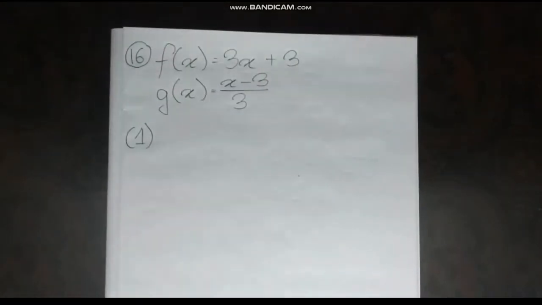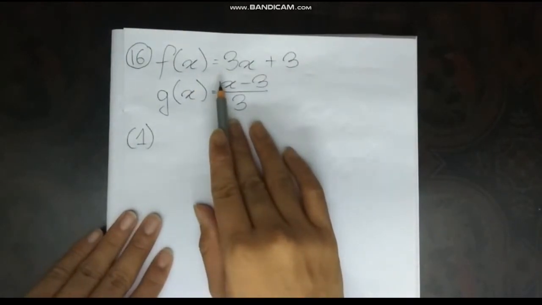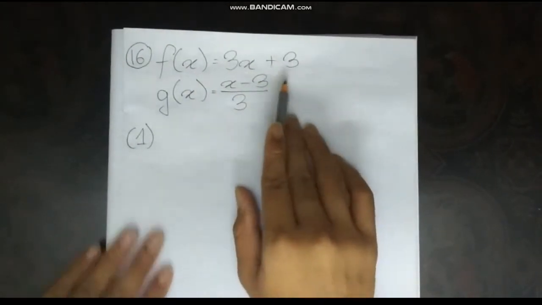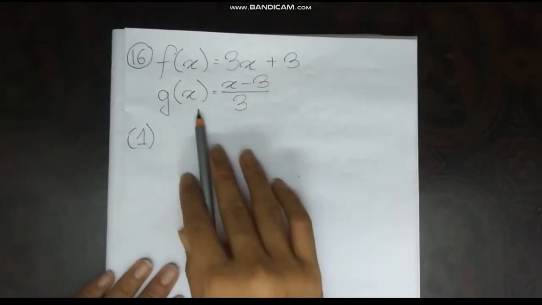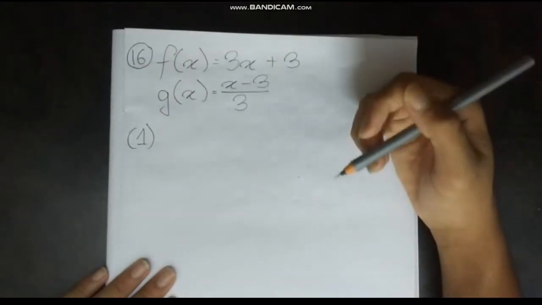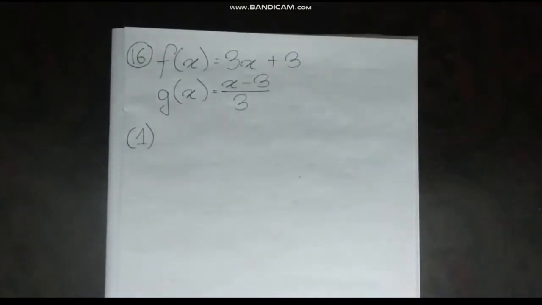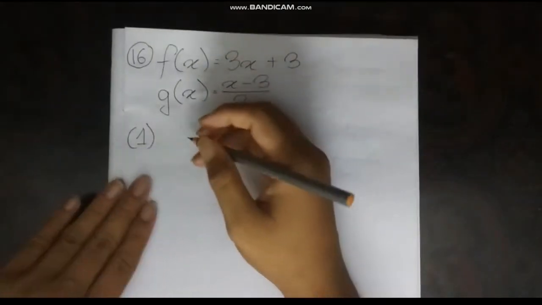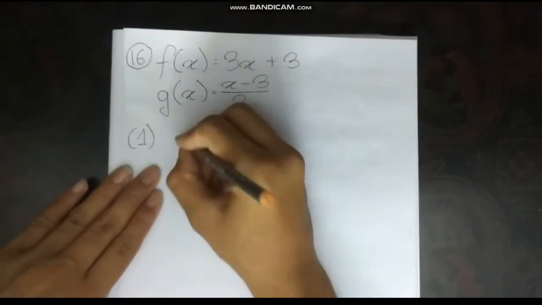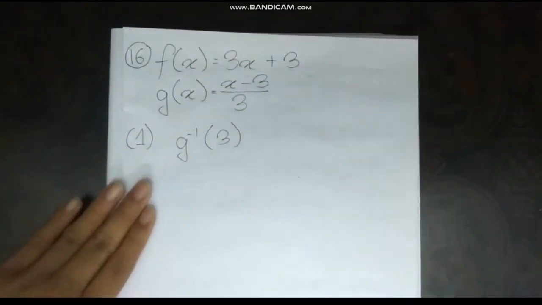Okay, number 16 is the second last math of 1.2 in higher maths. The question here says that f of x is a function whose value is 3x plus 3. Another function g of x is equal to x minus 3 divided by 3, and also both these functions' domain and range belong to real numbers. That means all the values which are real and defined are probably a value of it. So the first question asks us to find g inverse of 3's value.